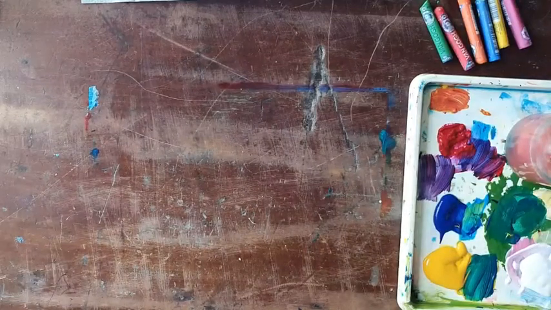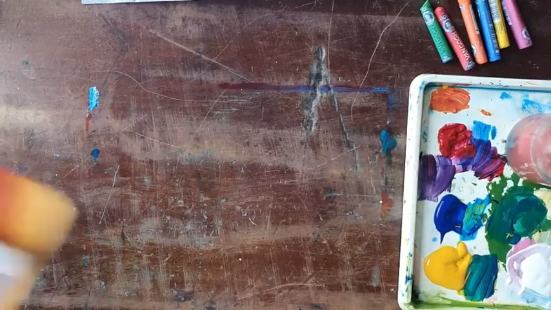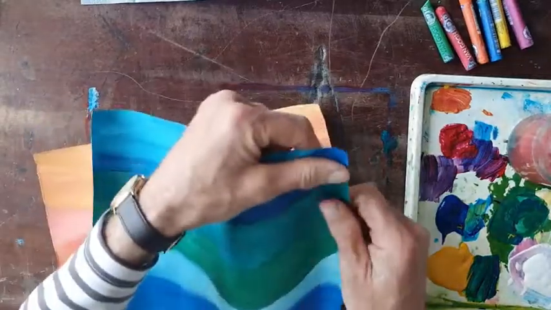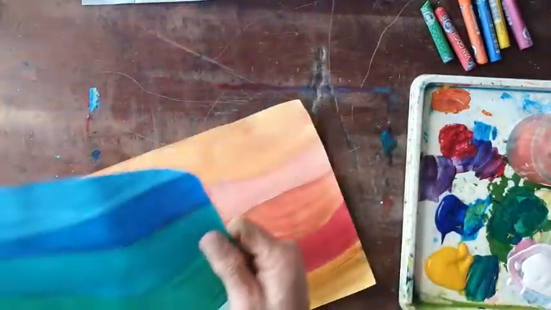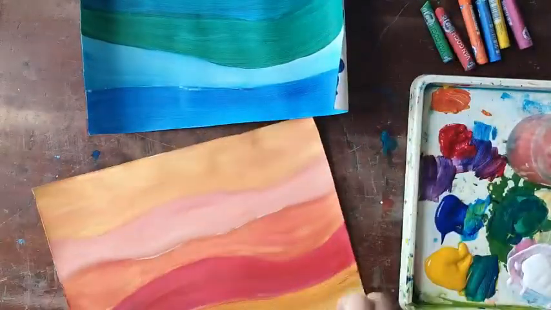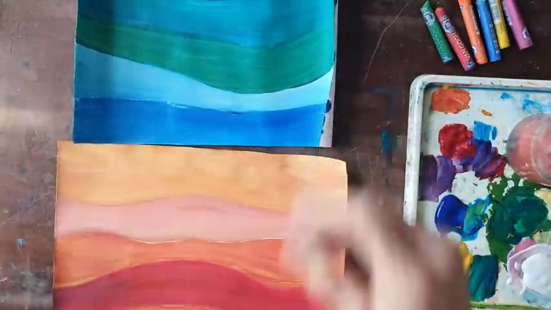Luckily, here are some I did earlier. So we got one sheet filled up with cool colours, so they're mostly blues, yeah, and one filled up with warm colours.